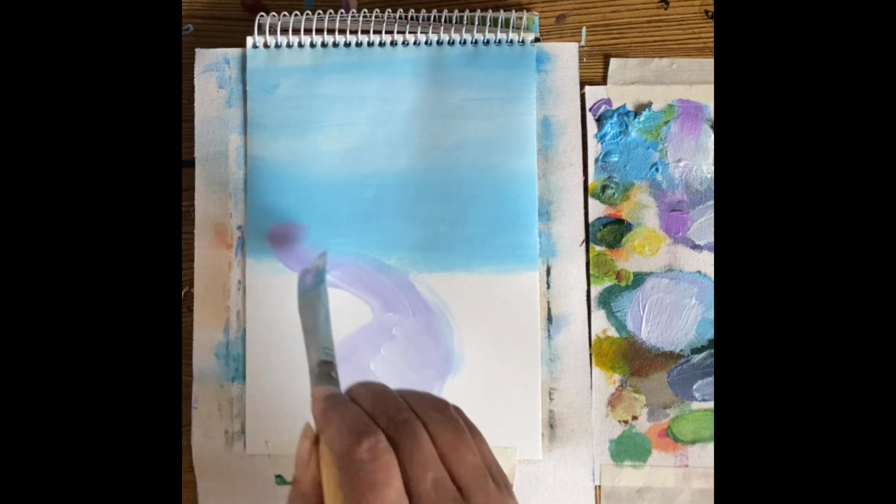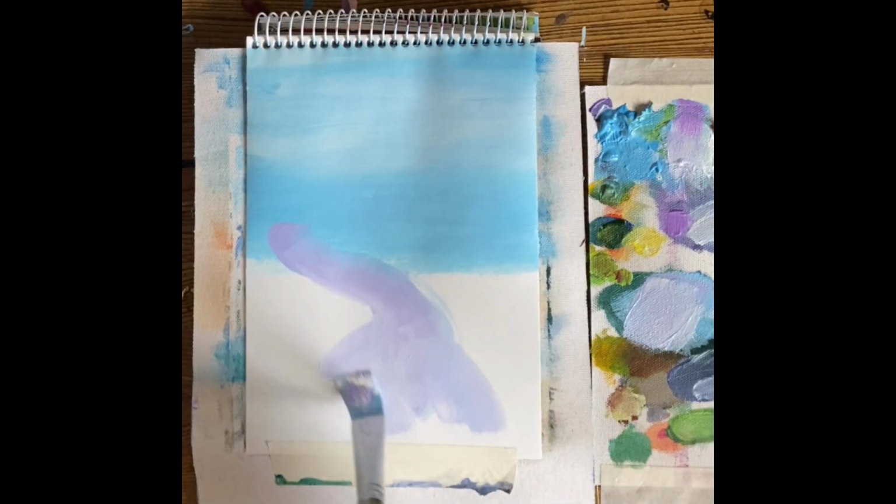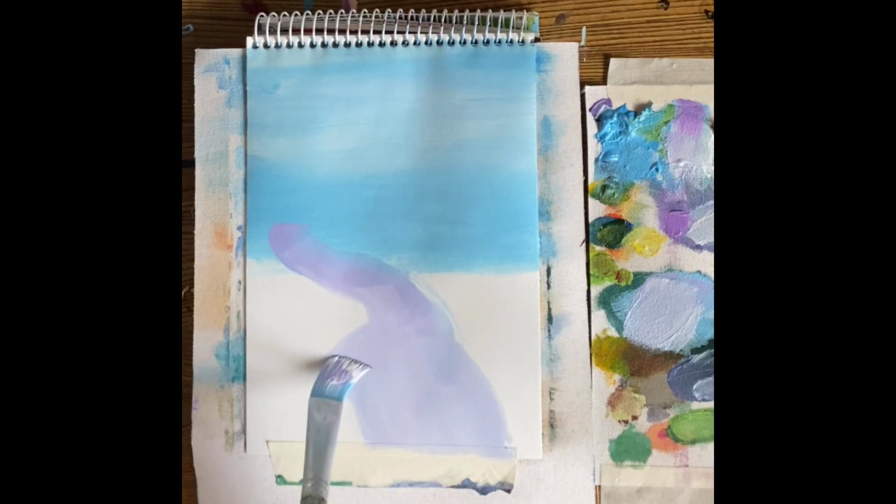Layer your shadows gradually. Instead of going in with pure black right away, build up your shadows layer by layer. This helps create a smoother transition and avoids harsh, unnatural shadows.